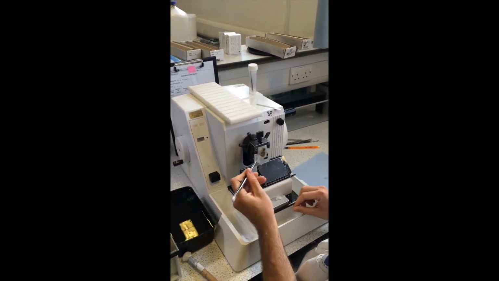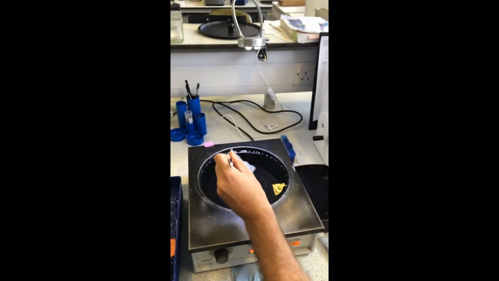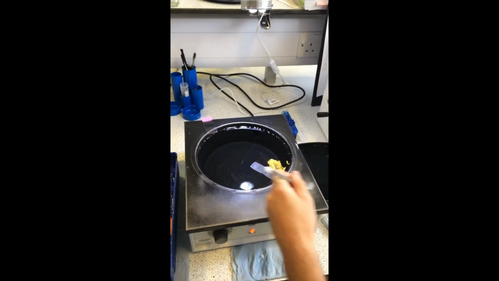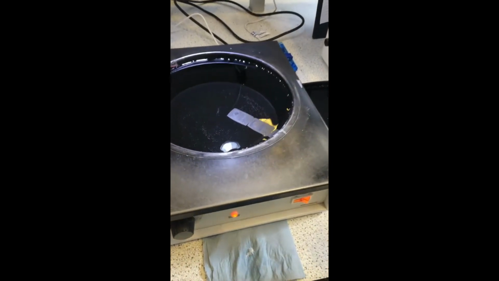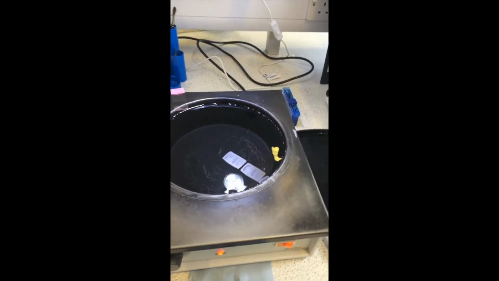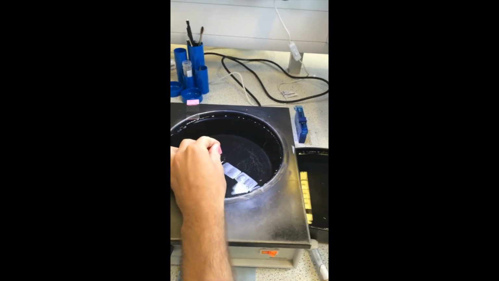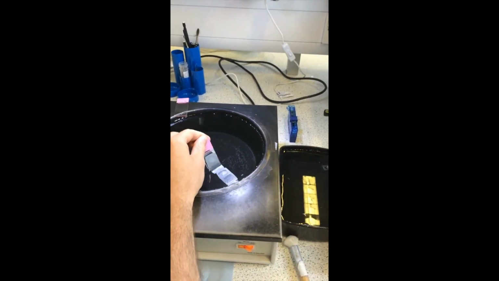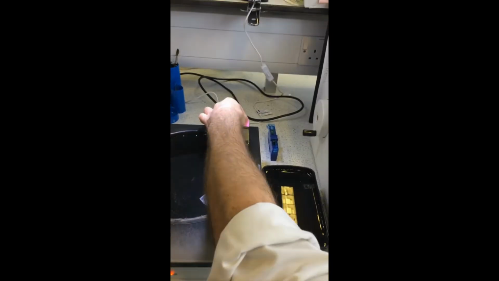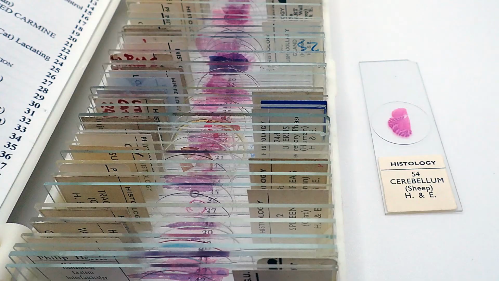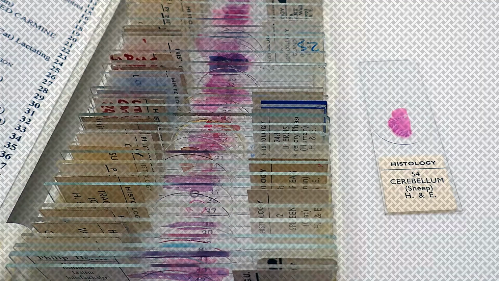We then mount these sections on flat glass slides. And then we stain the slides with chromatic dyes, which give the samples colour and contrast.